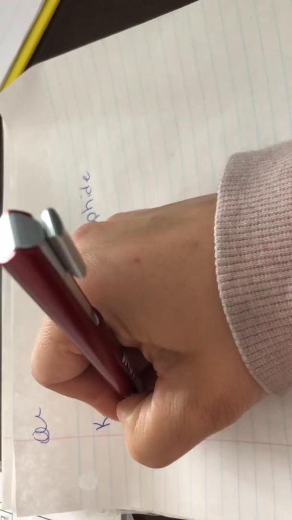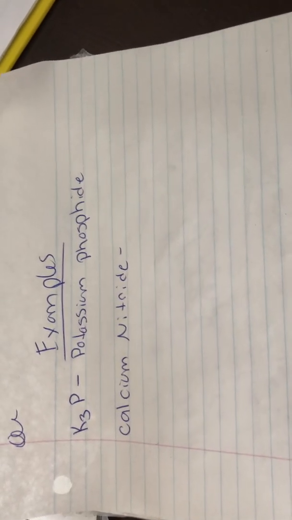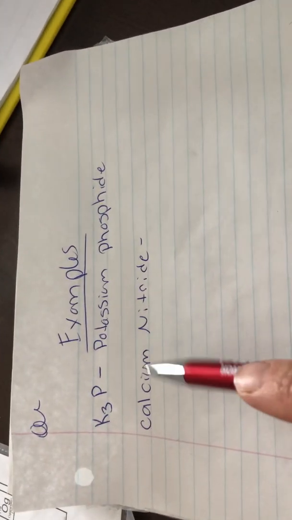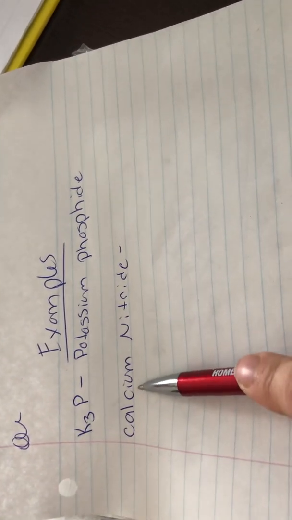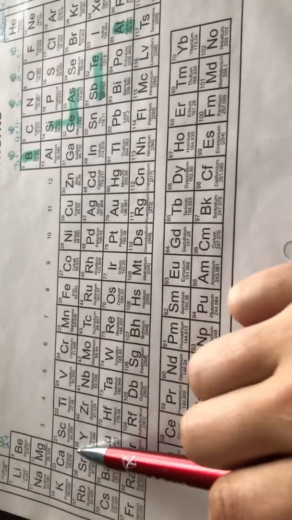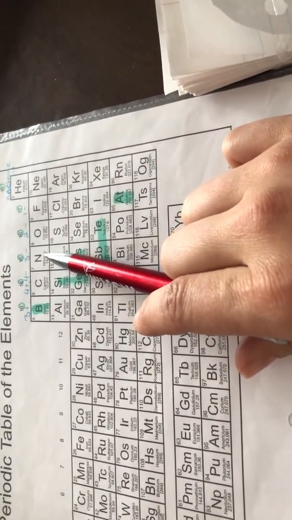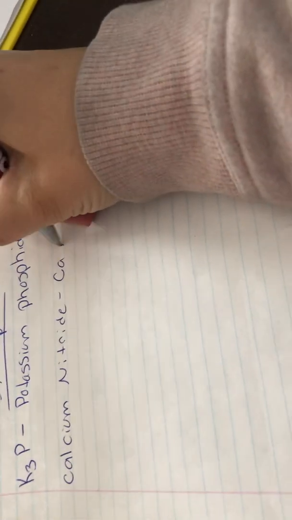If I give you calcium nitride and asked you to come up with a formula for that, we would need to know what the symbols are for calcium and for nitride, and what the charges are for both of those elements. This again is an ionic compound because we have calcium, a metal, and nitride, a nonmetal. So again, calcium is over here as Ca, it's a metal. Nitrogen is over here, which is nitride, which is a nonmetal. So we have Ca and N.